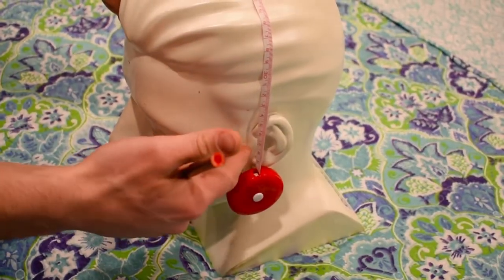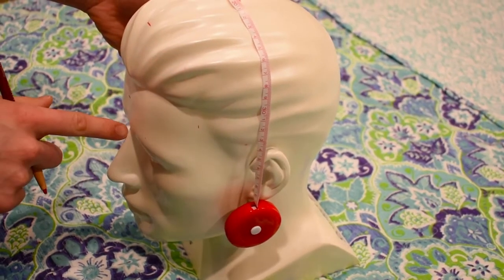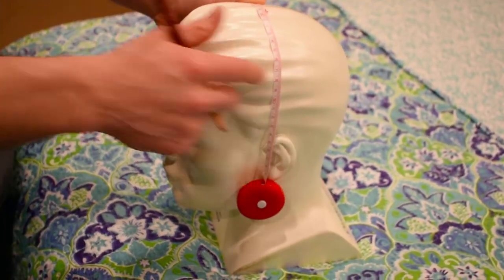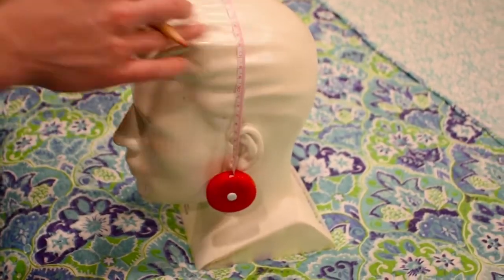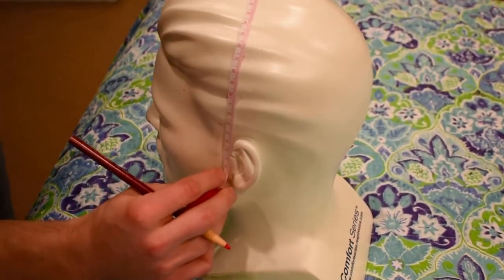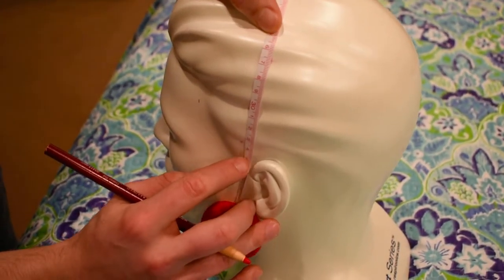And then, same thing, 10% up from the left and right preauricular sites, the same thing that we did from 10% up above the nasion and 10% up above the Inion. So again, 10% of 38 centimeters is 3.8. So we're going to go ahead and do that. 1, 2, 3, 3.8.